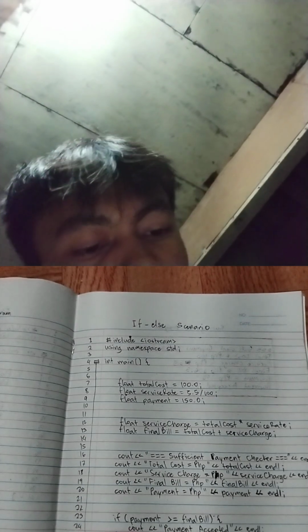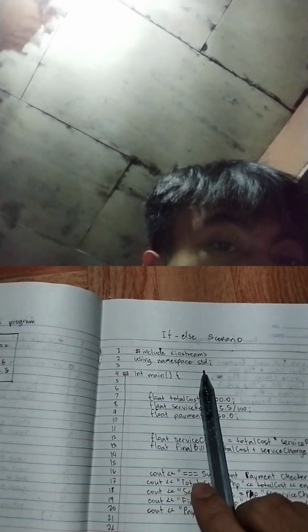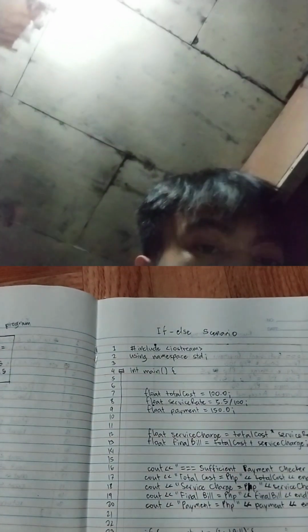In the if-else scenario, first, again, we put include iostream and using namespace std. I explained that before, and the int main, the starting point of the program.